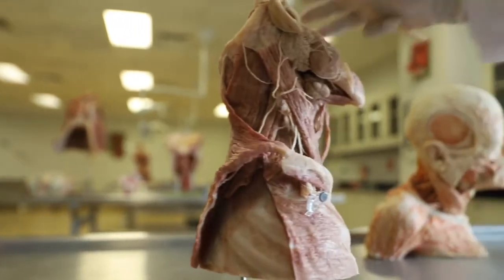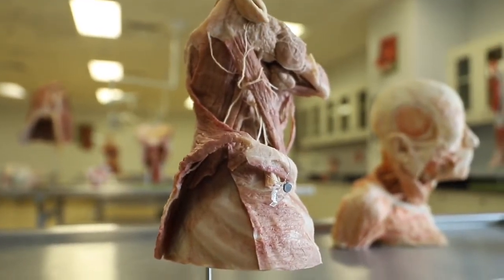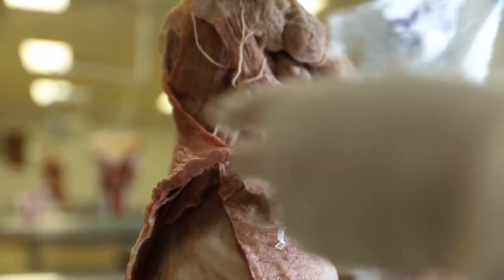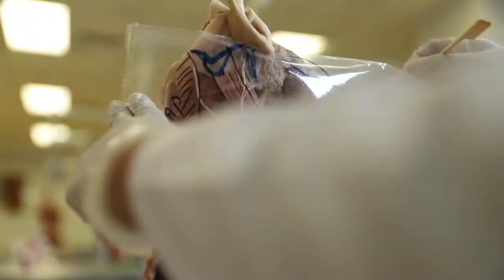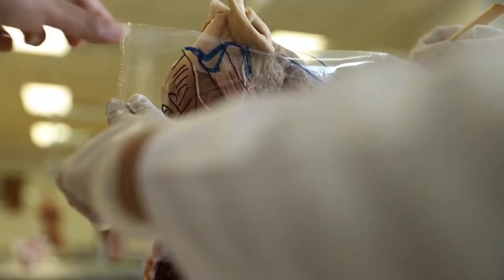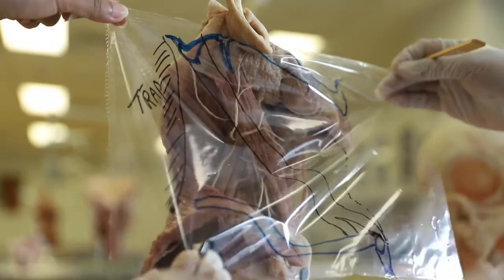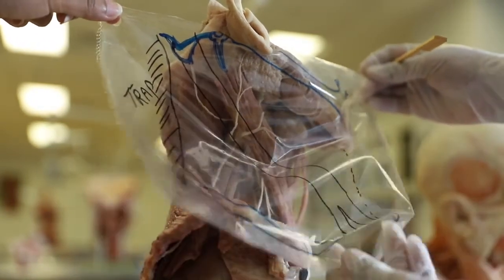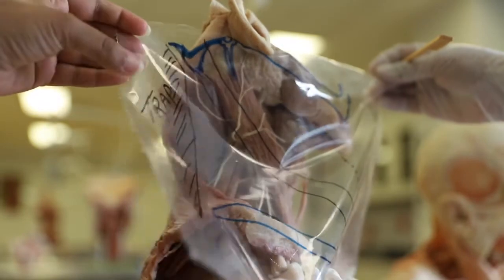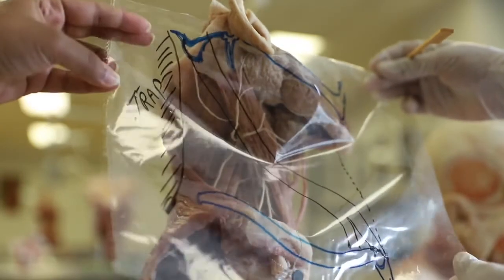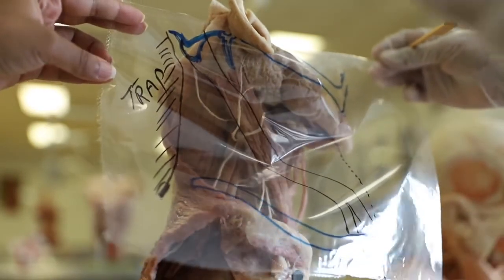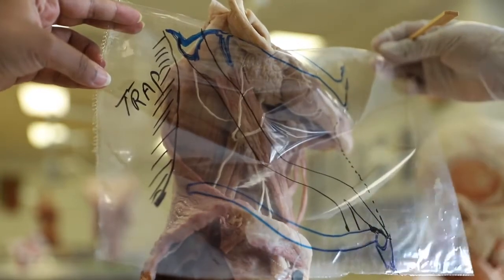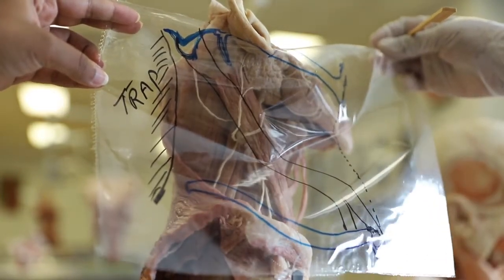Now let us apply the borders that we have here to the triangles. For each triangle, you have to know again the borders, the content, the roof, and the floor.